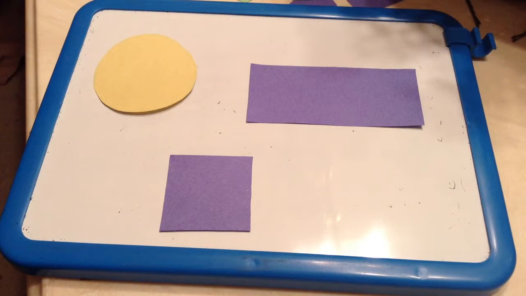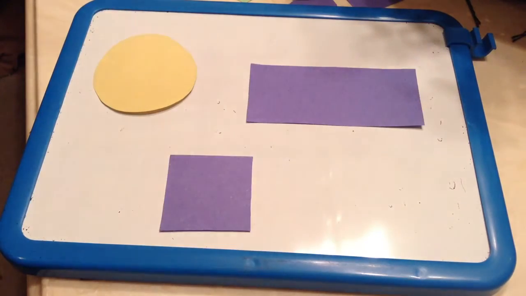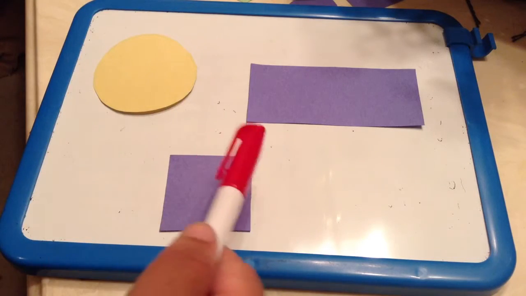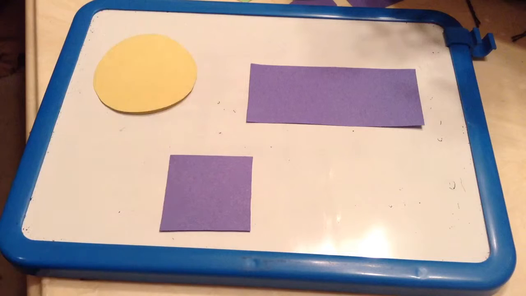A rectangle's opposite sides are parallel, meaning this side and this side run along each other. They're going straight across. And this side and this side are parallel.